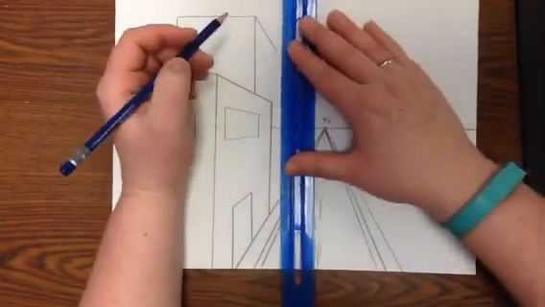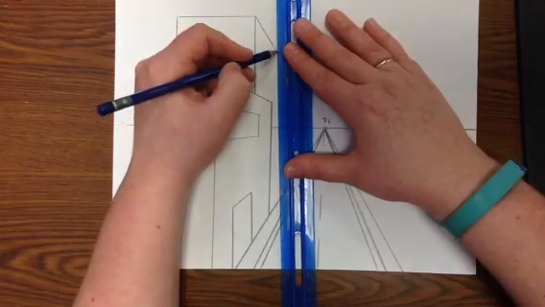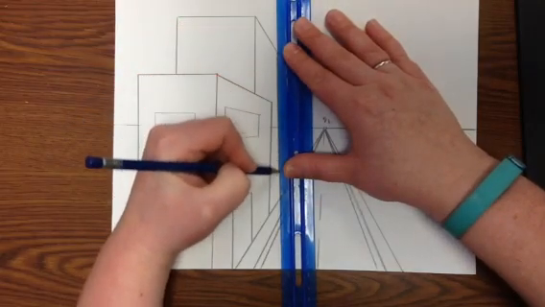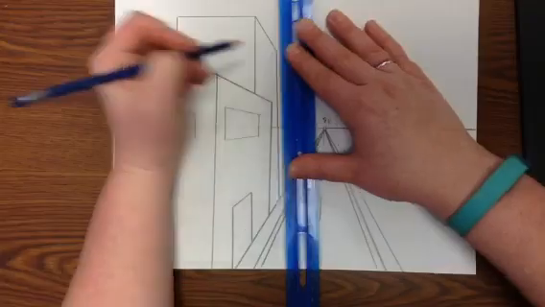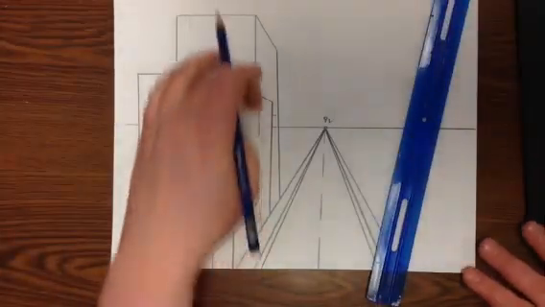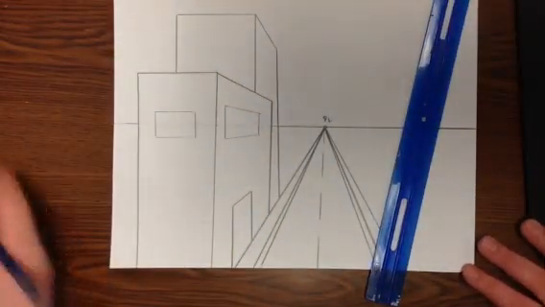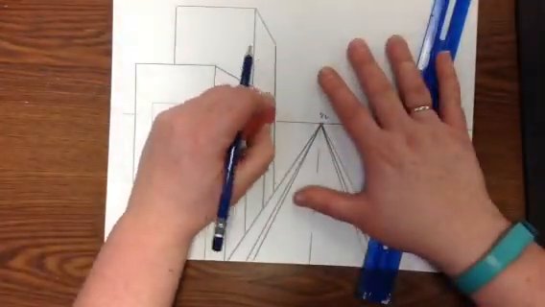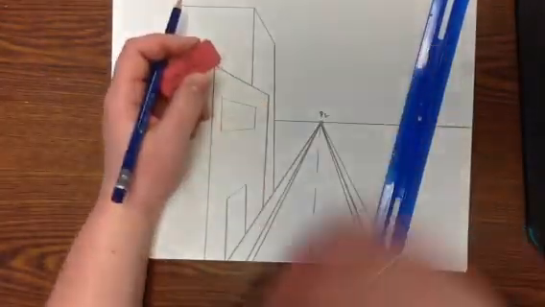Okay, so maybe it's going a little bit like this. Then I can bring this all the way down. So now I've got two buildings kind of overlapping there. And again, I've got a little horizon line going through this building, so I'm going to get rid of that.